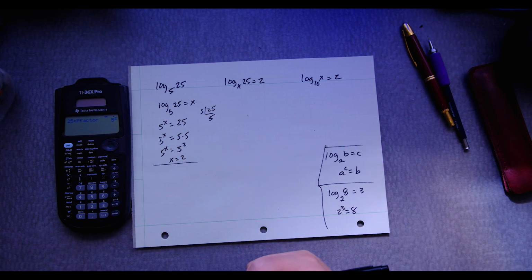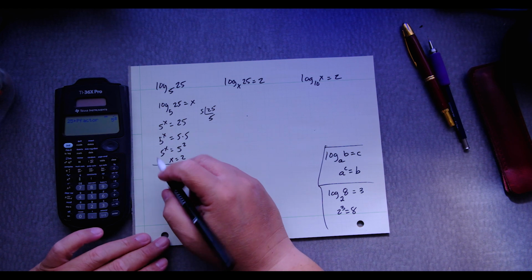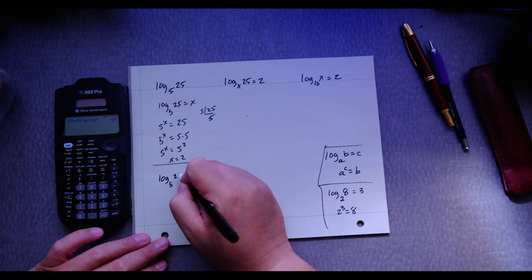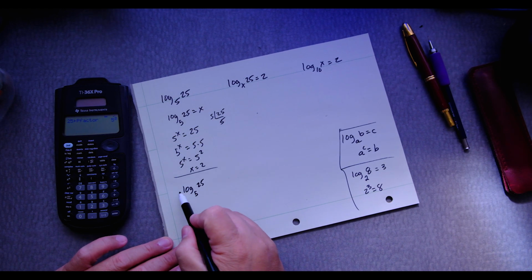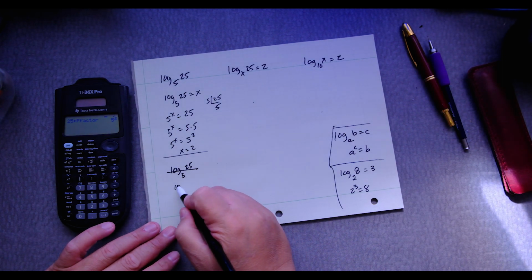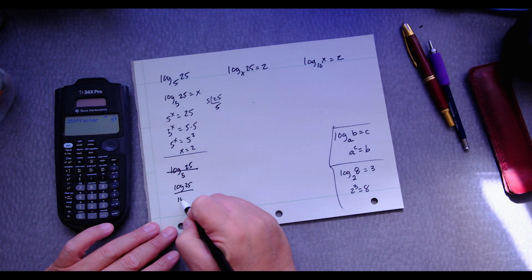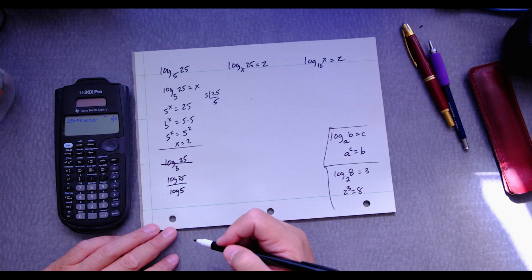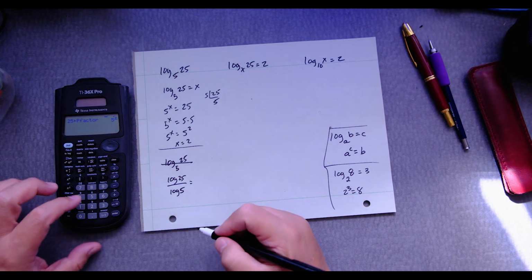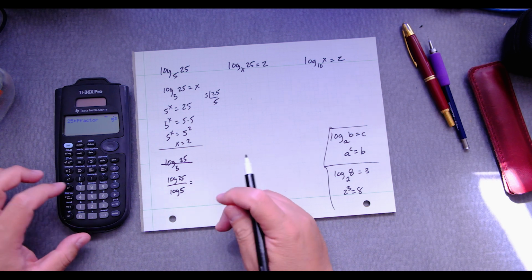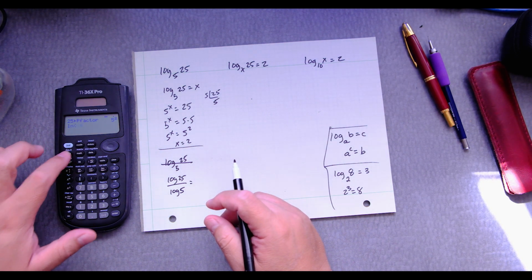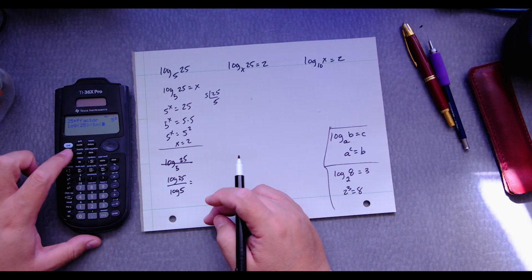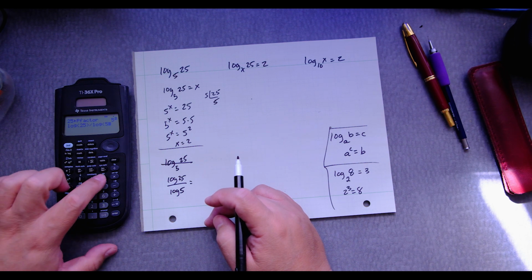One way that I like to do it is, so you have the log base 5 of 25. The way I think of it is I can divide: log 25 divided by log of 5. This is base 10. So in this calculator, I press log twice, 25, close it, divide, then press log twice again, 5, close it, enter.